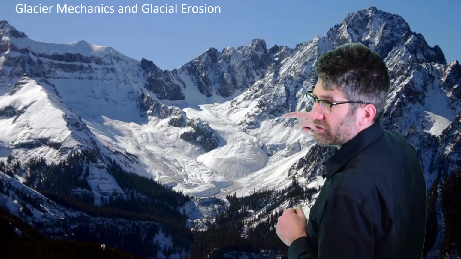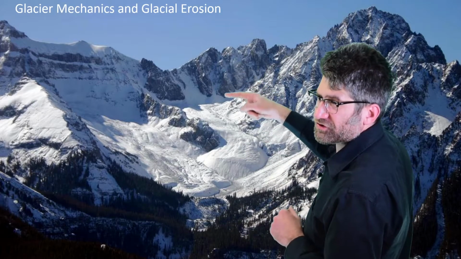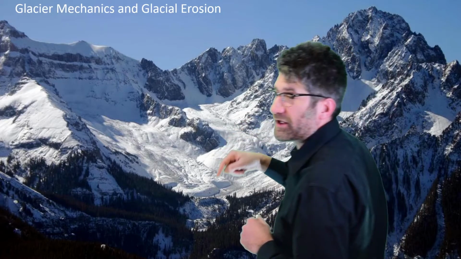We're going to be looking at these beautiful features right here, glaciers. So here's an example of an alpine glacier from behind me here in the Tetons. So that's the plan for today.